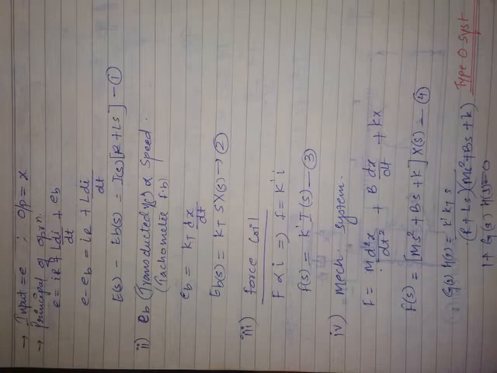Now I have to find the type. Type is obtained from the open loop characteristics of this closed loop system. What is the open loop characteristics? G of S into H of S. This is G of S, and what is the value of H of S? So what is the open loop characteristics of this closed loop system? K by S into JS plus F.